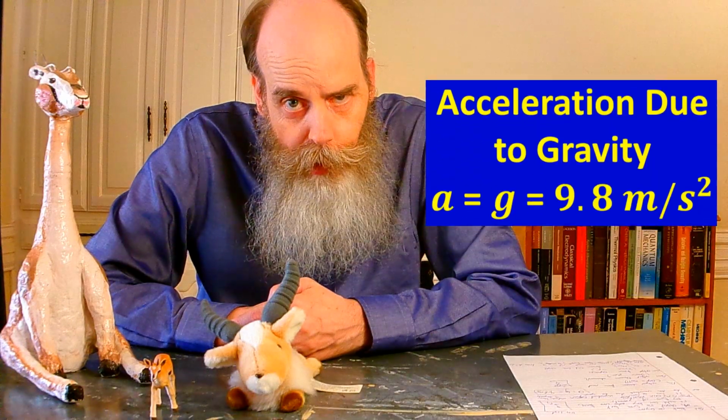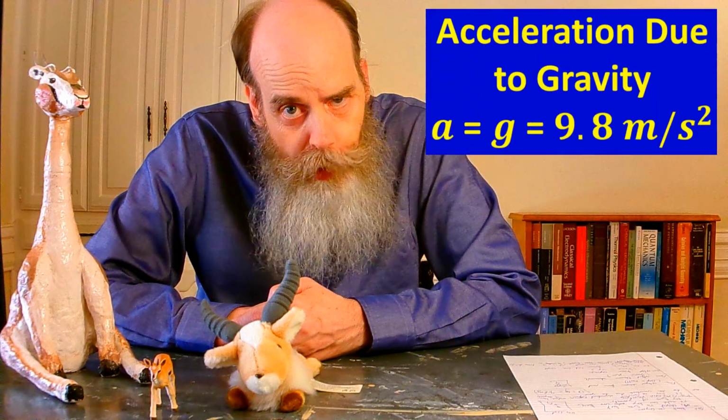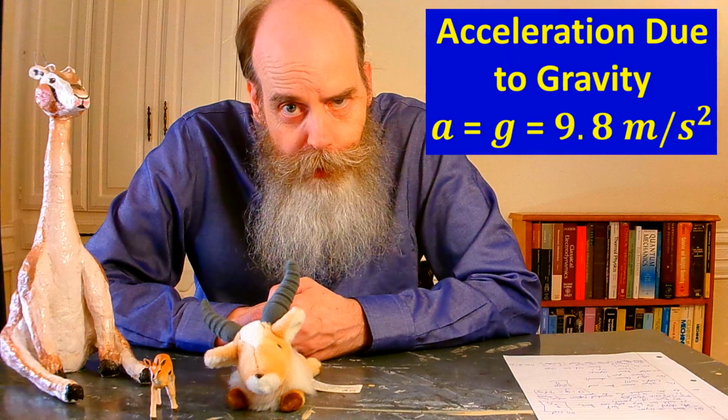When objects are moving near the surface of the Earth in free fall, they all have the same acceleration, independent of their mass. And that acceleration is given a special symbol g, and it is called the acceleration due to gravity. And it equals 9.8 meters per second squared, and it is directed towards the center of the Earth.